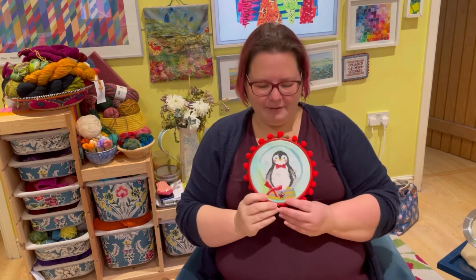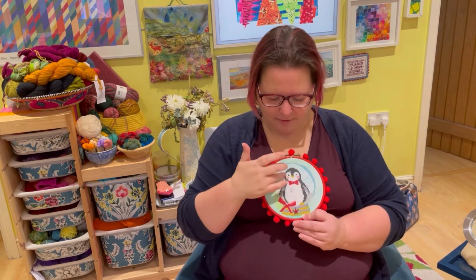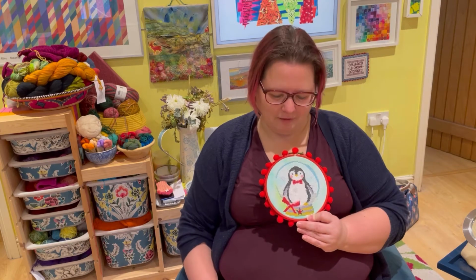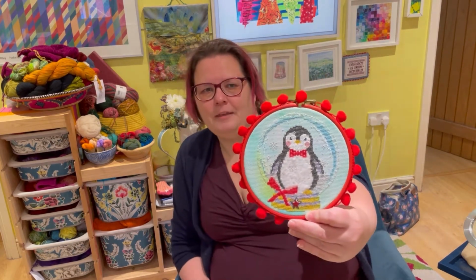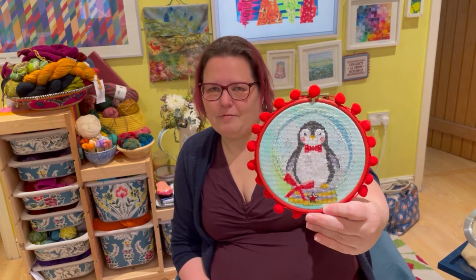So I began with every intention to stitch it according to the pattern. I did the bow, I did the base, I started up the side of the penguin. But the first thought, and this was quite a deliberate change, I thought I'd really like there to be some glitter on here. It's a penguin in a snow globe. There's no point trying to make this low key and subtle. Let's have some glitter on that.